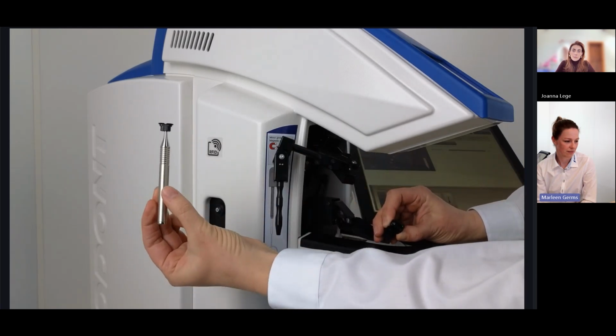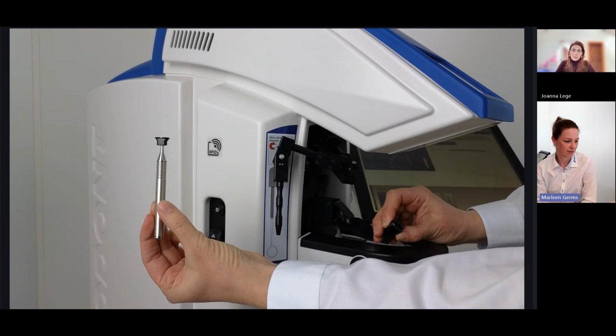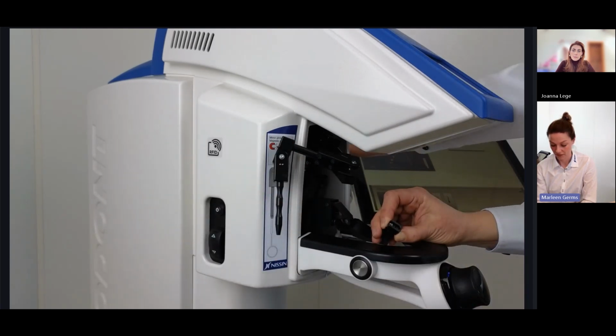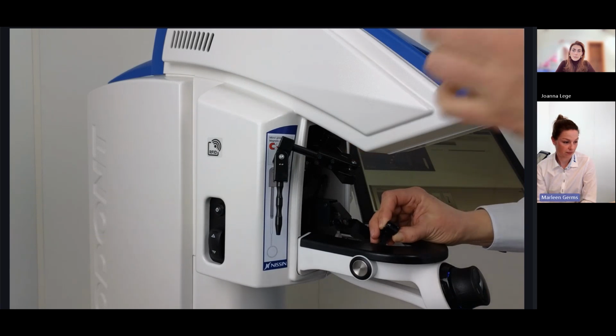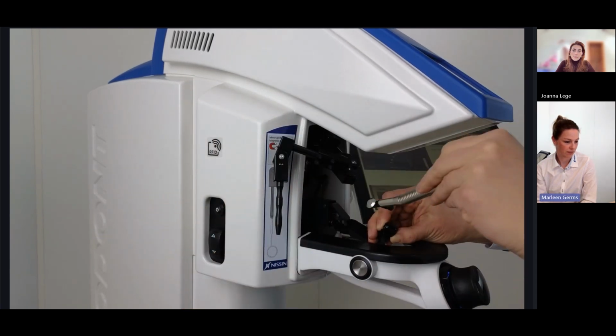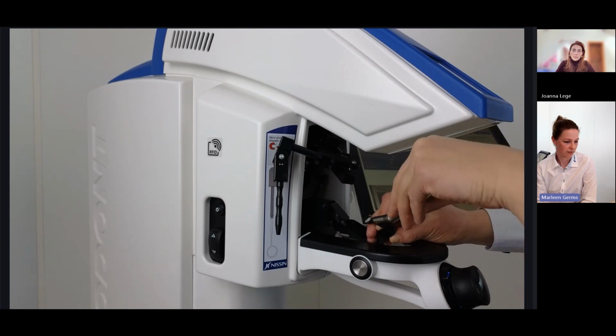Here you can see how it looks when it's not attached to the Simodont. I'm now going to grab the drill handpiece that you're all familiar with, and I'm going to slide it in the same way I detached the perio handpiece.